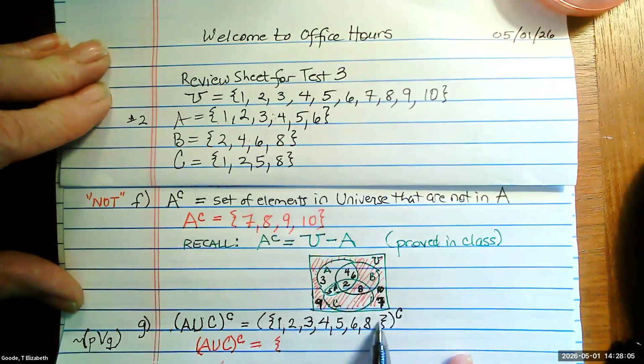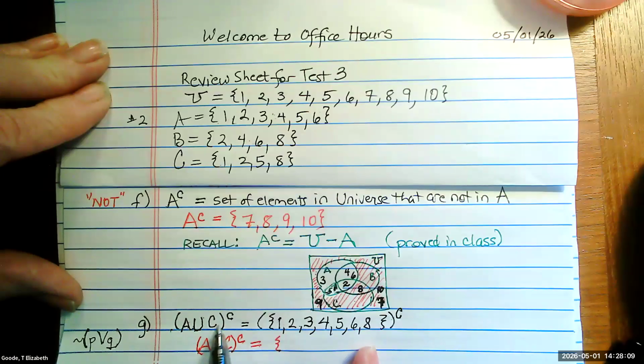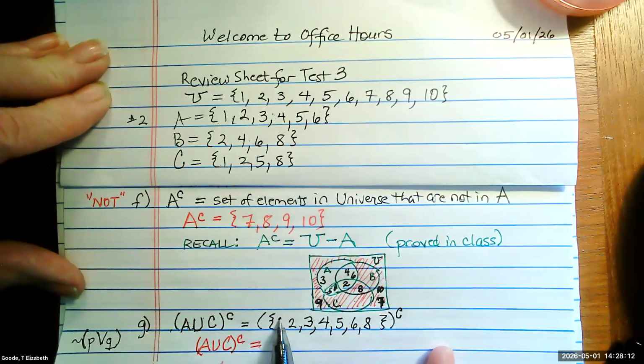All right, so all the numbers that are not in the set that we just built, which was A union C. Which numbers in the universe are not in here? 7, 9, and 10. That's right.